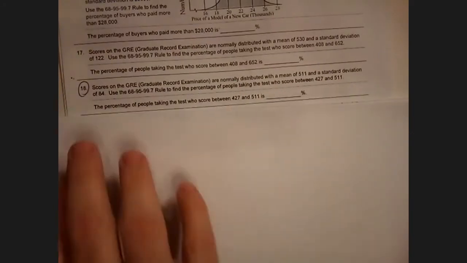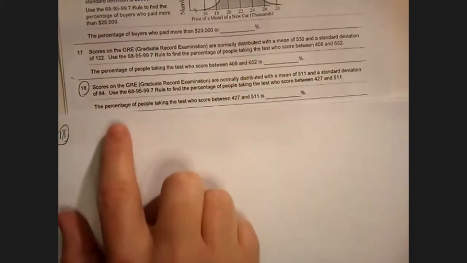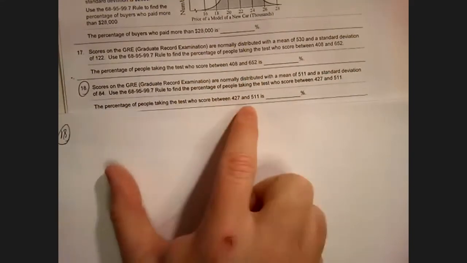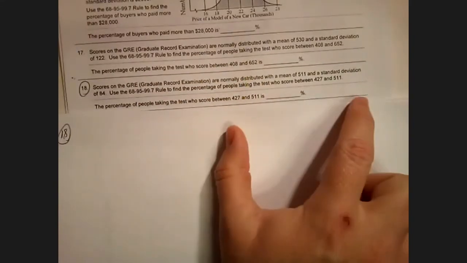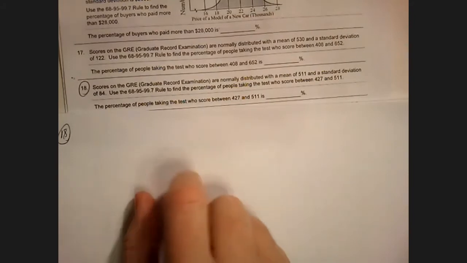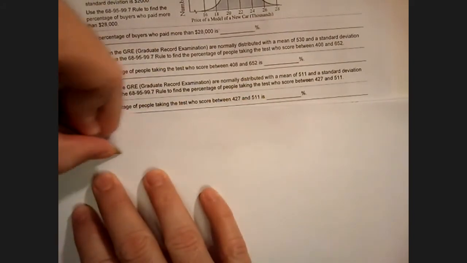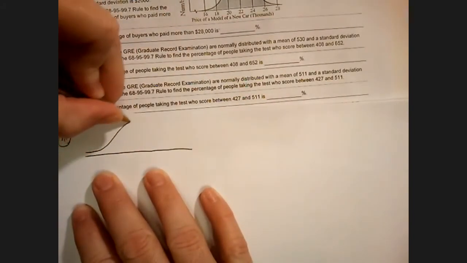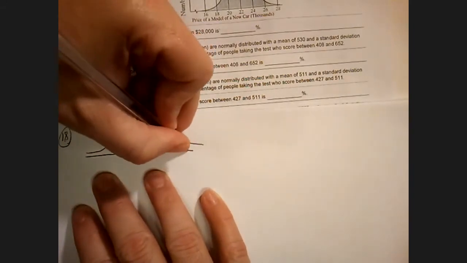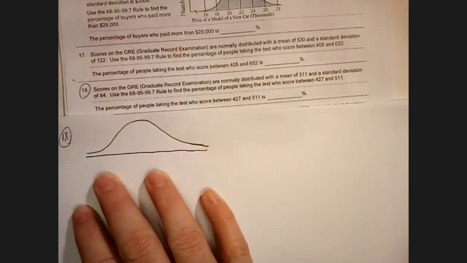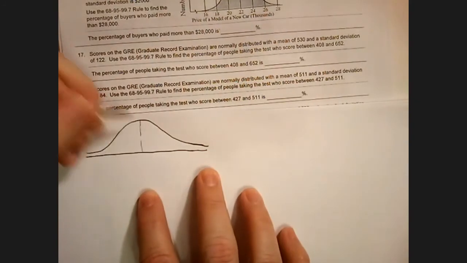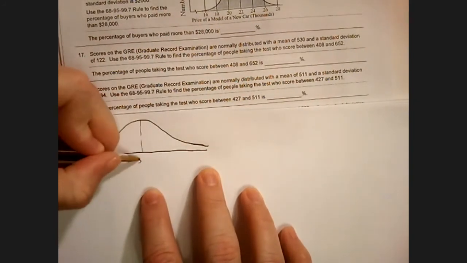All right, so number 18. Scores on the GRE are normally distributed with a mean of 500 and a standard deviation of 84. So here's what that's telling you. You draw your standard deviation. No one's going to count off if it's not looking great. The mean is 511.